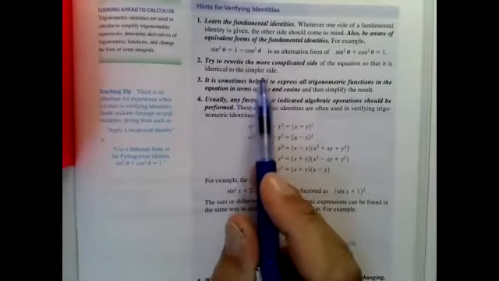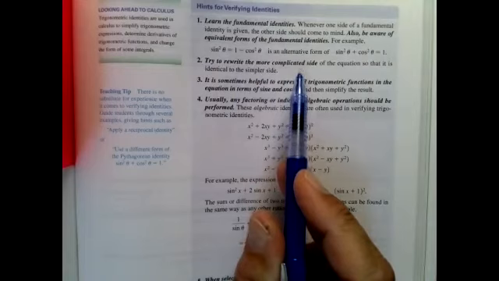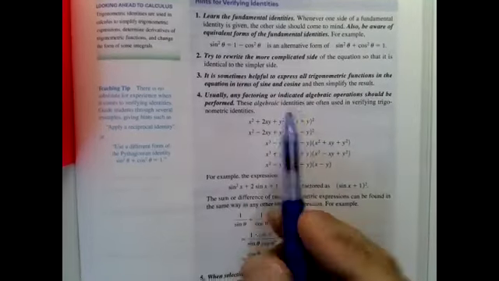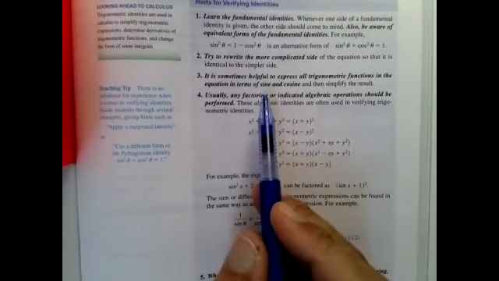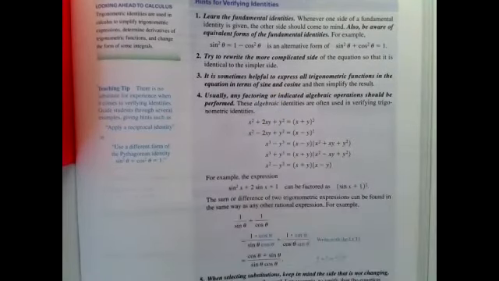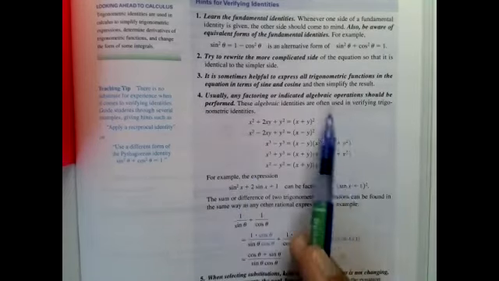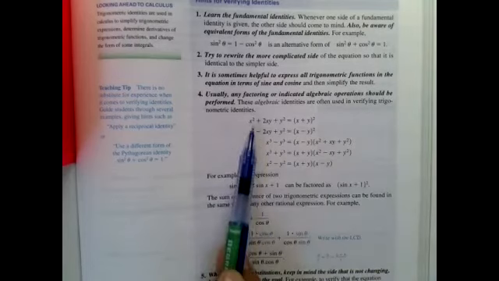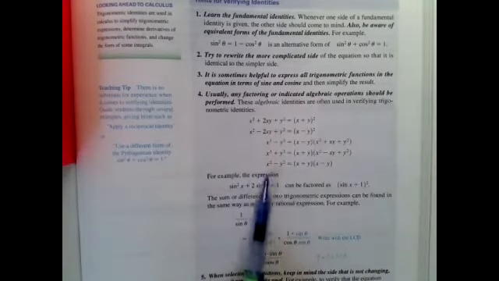We decided to try to rewrite the more complicated side. We've done that both times. Write everything in terms of sine and cosine. We've done that. Number 2, that was our third attempt. We did it. Algebra operations: well, we've distributed a couple of times. That's an algebra operation. But all of these also exist.